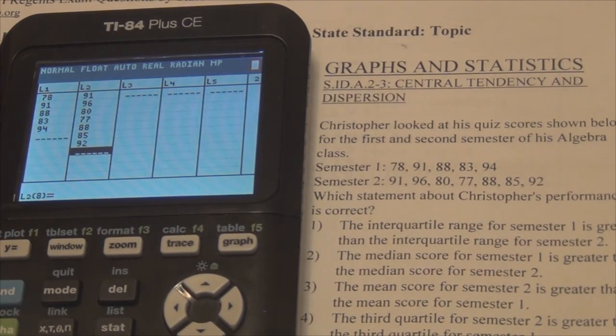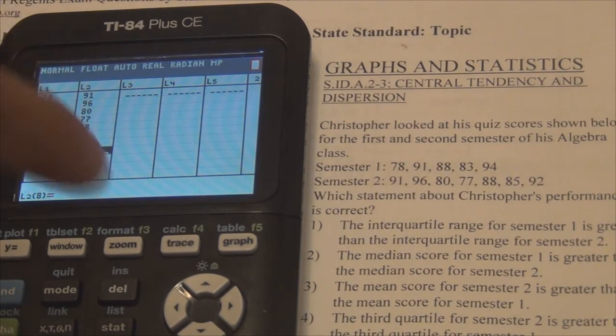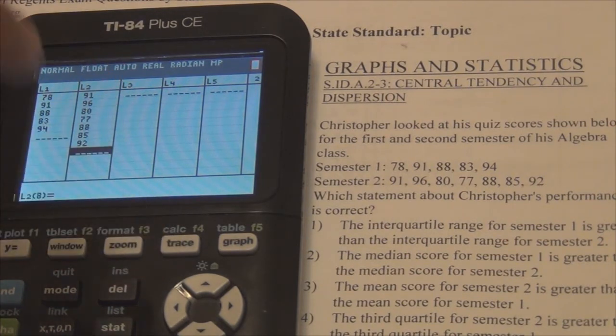Okay? Now remember something. This calculator is allowed on the regions. If you have it, you must use it on the regions. Don't let nobody else tell you otherwise because that's illegal. This is allowed on the regions.